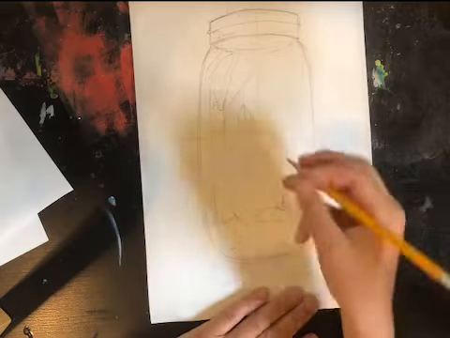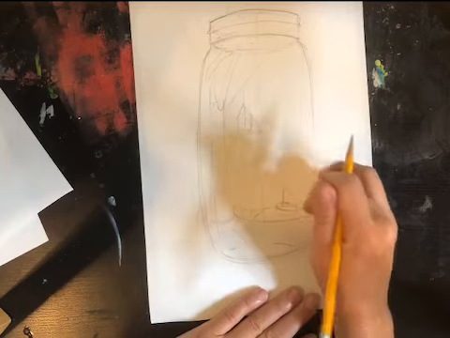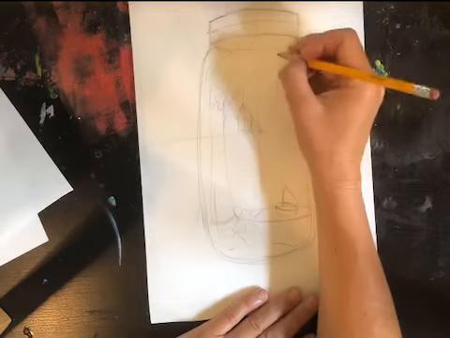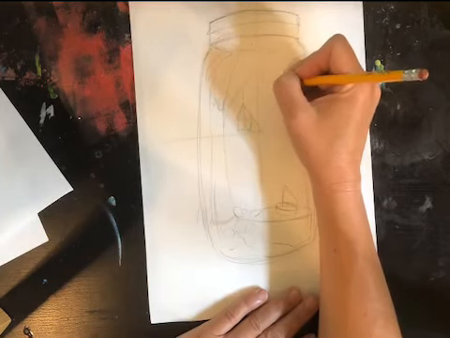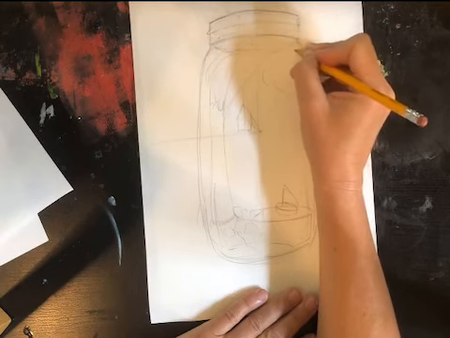Okay, and if you need to, find something that will help you with the perspective part. We're gonna have our clouds that are inside the jar.